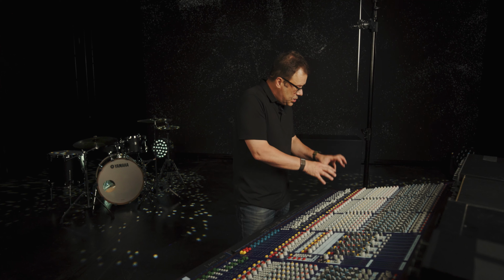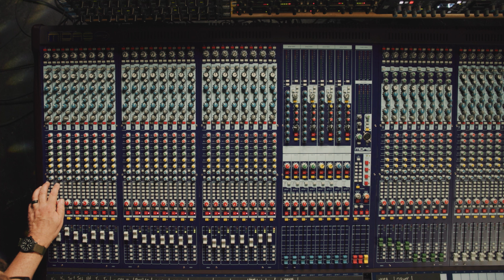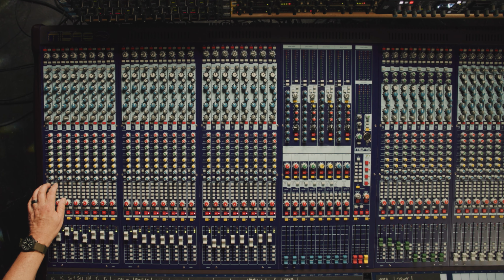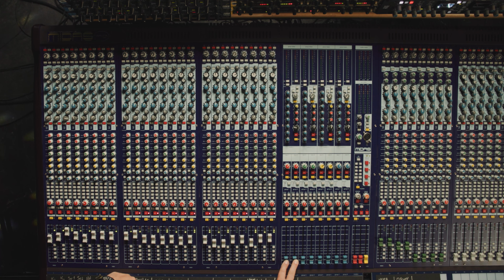Now, the other thing I want to talk about is group processing. I am sending these drums, you'll notice these buttons here are groups, to groups 1 and 2, which are showing up on these blue faders here. And so I have another compressor, a stereo compressor, that's inserted on those groups to give us a sound of compression for the kit as a whole. What I feel like that does is add an extra little bit of glue to the sound of the drums.